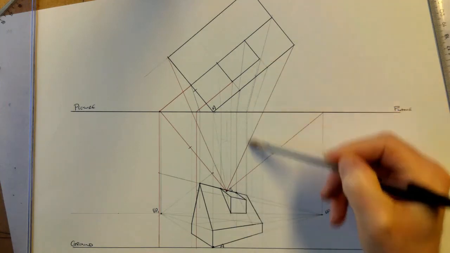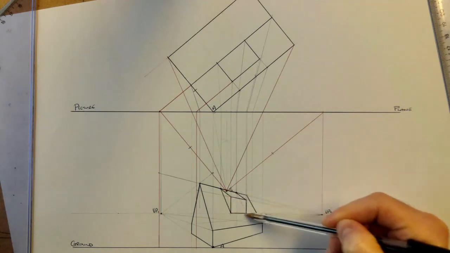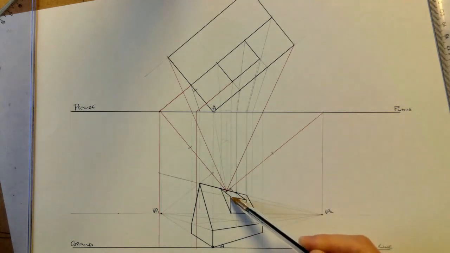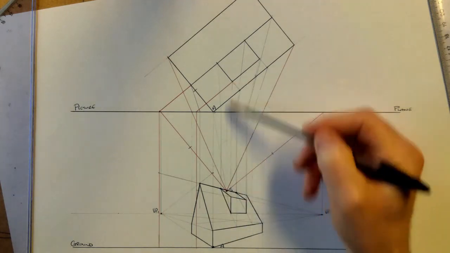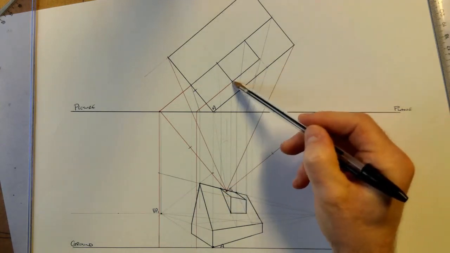But once I had this one, I could have just vanished it off to the left. Now I had these edges here, and now it was just a case of finding this bit, this triangle basically, as we can see in here. So this point and this point were on that. They were at a height of 50mm, we could see from our elevation.